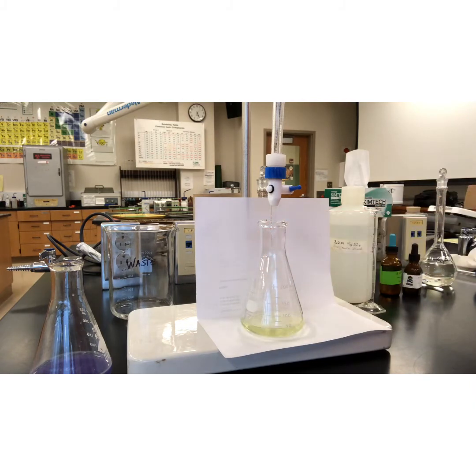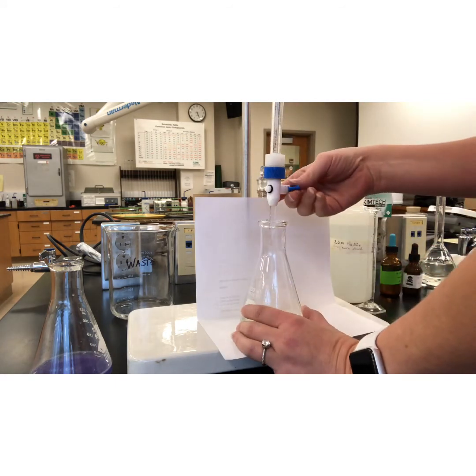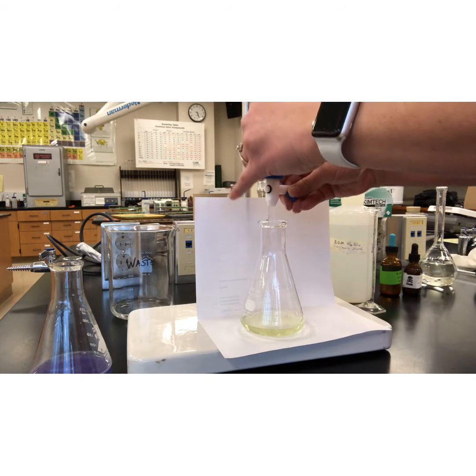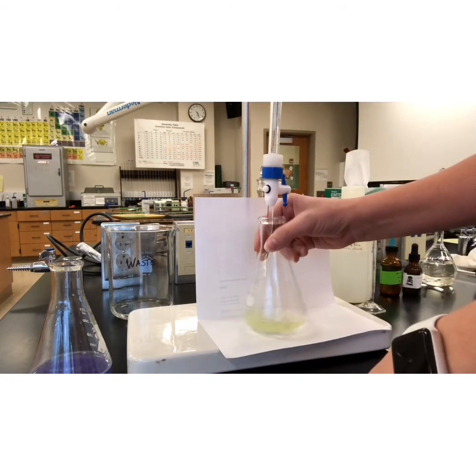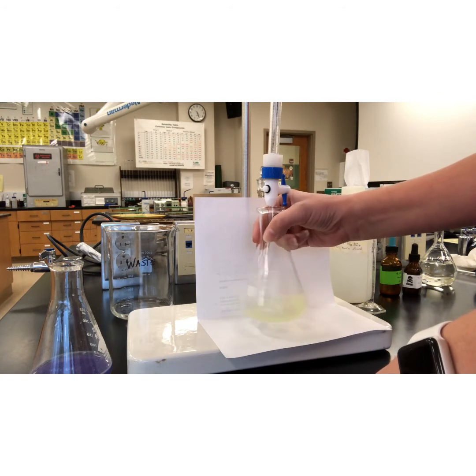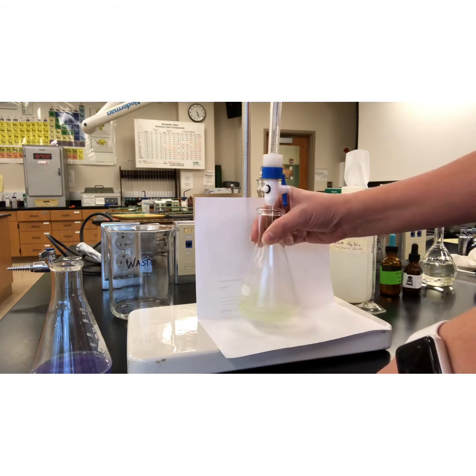So go ahead. I'm going to let it flow pretty good till we get down a ways. This one will hopefully go a little bit faster. We know approximately where that endpoint should be. Let it run and swirl. And get to about 17 milliliters.